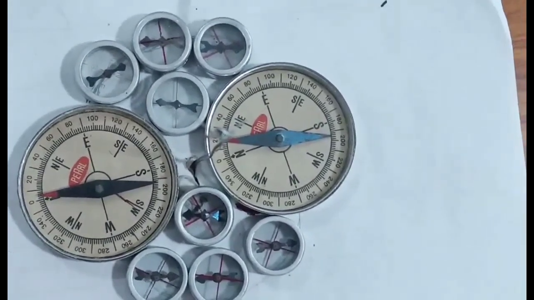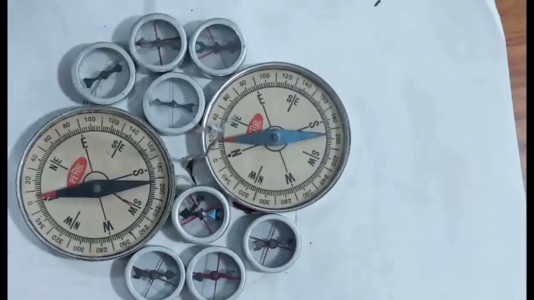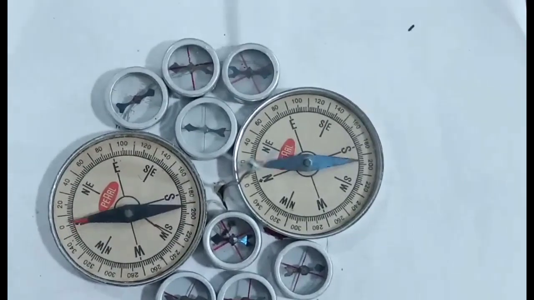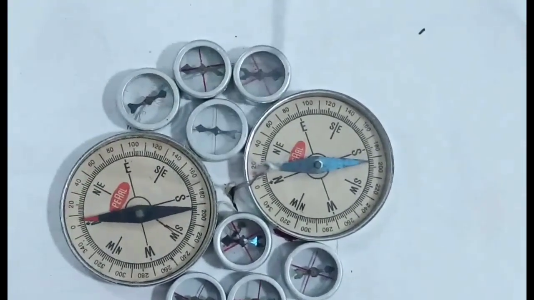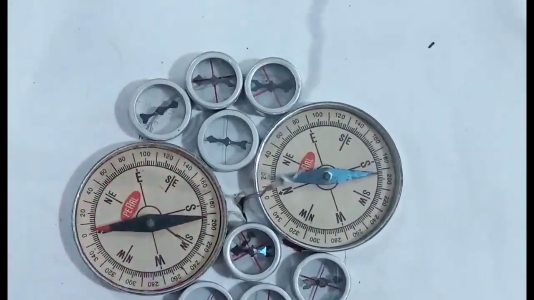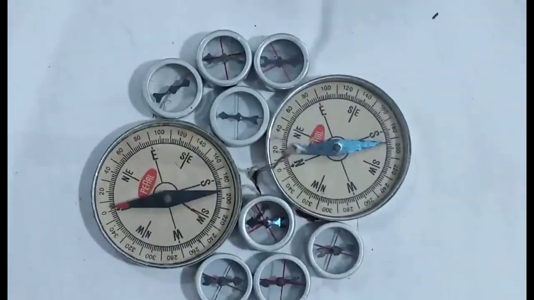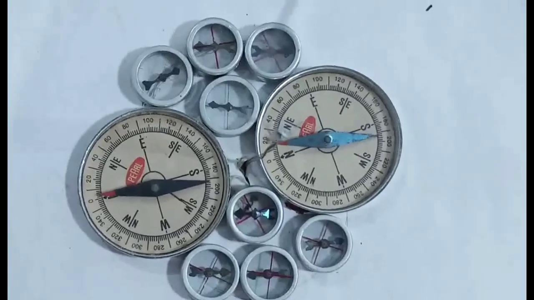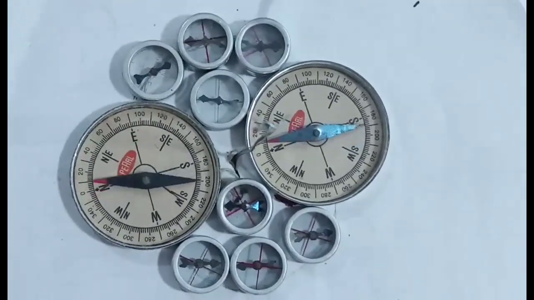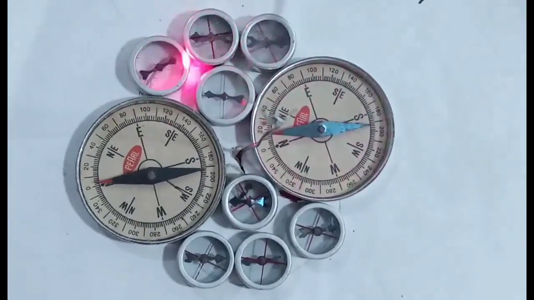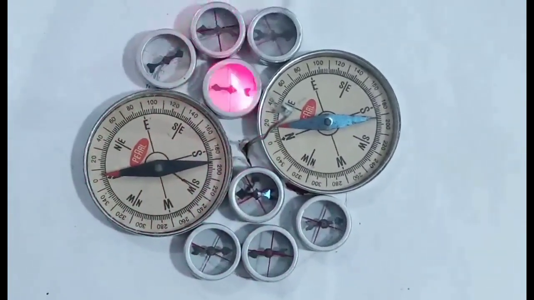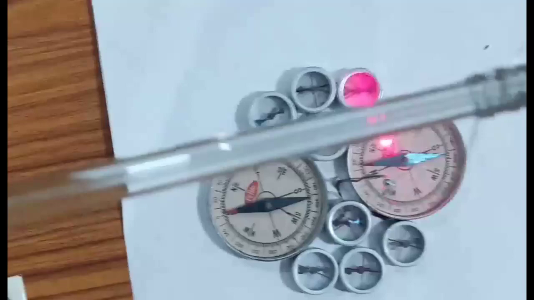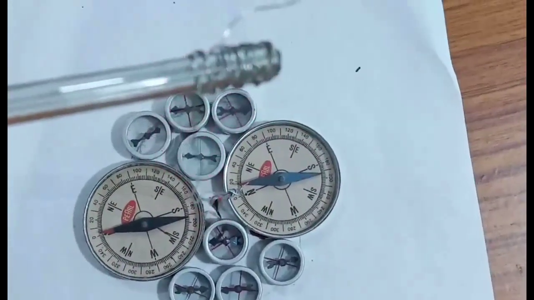In the same way, when I allow the current to flow in the clockwise direction, that is, in the conductor the current is moving in the upward direction, we notice that the upper compass needle shows deflection towards northwest, whereas the downward compass needle shows deflection towards northeast. That means again I have two different directions. Here also, the small compass needles are deflected in such a way that they cooperate with the deflection of the two main compass needles.